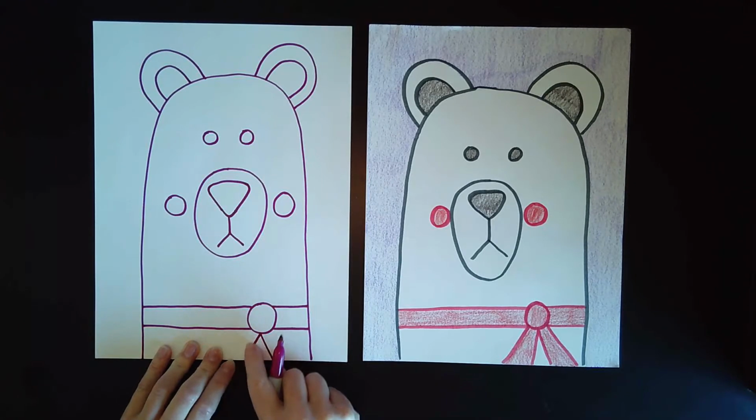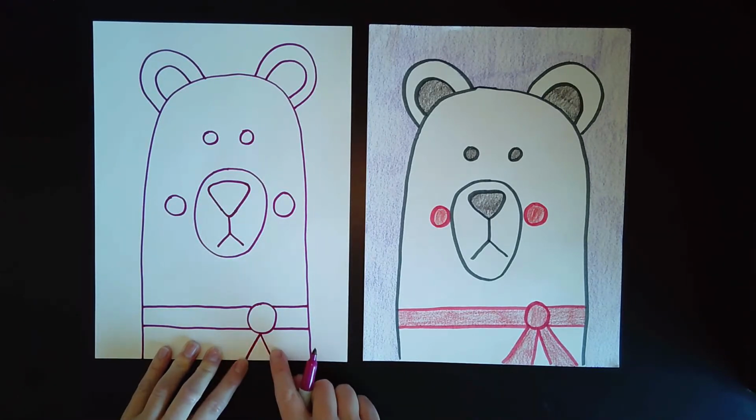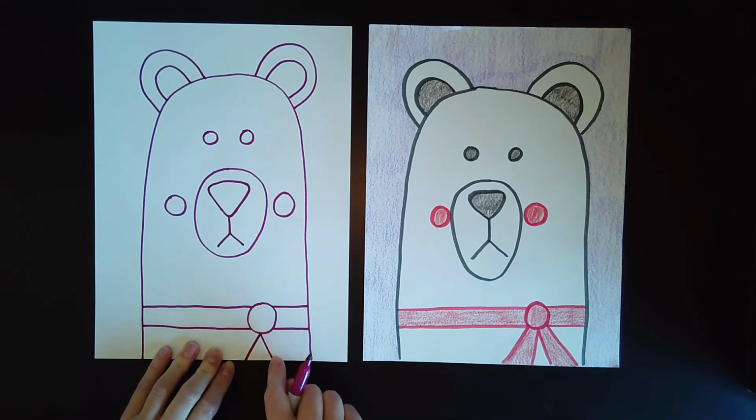So you see my upside down V all the way to the bottom of my paper? Start from the middle of the circle and draw 2 diagonal lines going opposite directions, upside down V, going to the bottom of the paper.